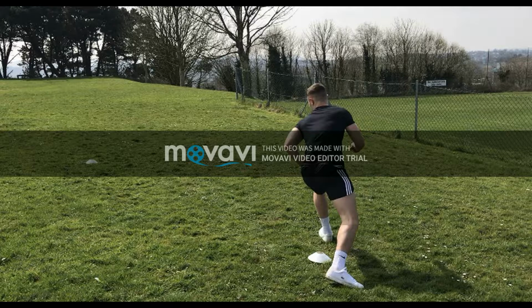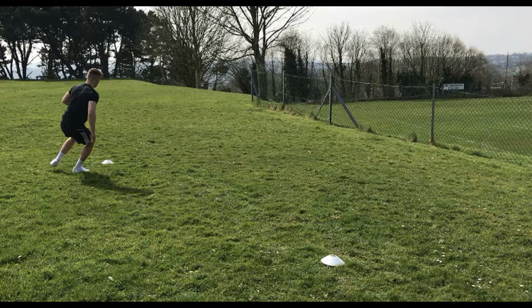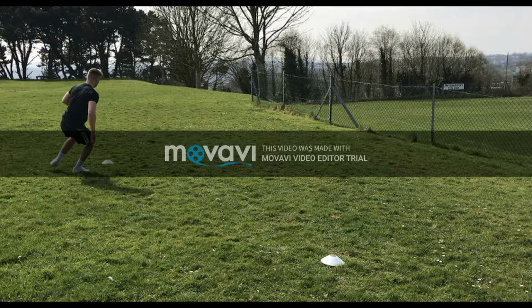Once the athlete reaches the second cone, he will need to change direction. At the second cone, as it's approached, the athlete must begin to decelerate. At this point, the body will need to rotate and both feet must be planted facing at a 90-degree angle to the direction that they intend to go.